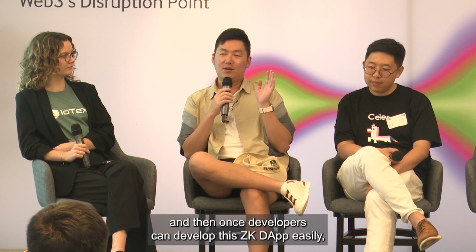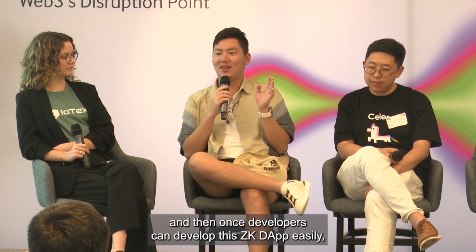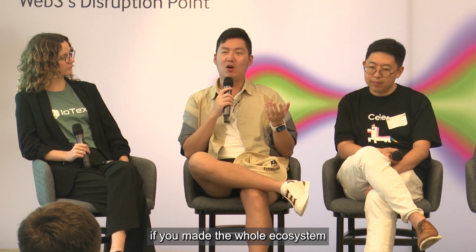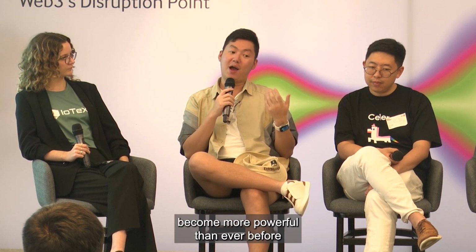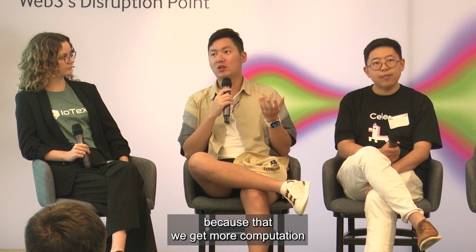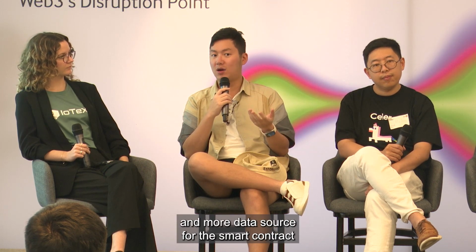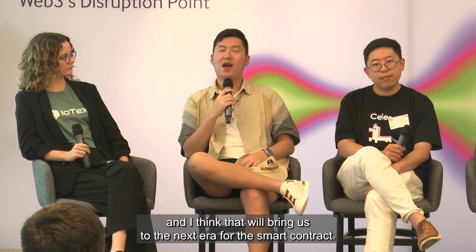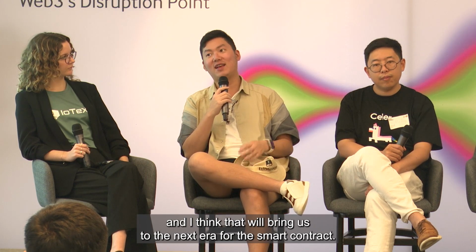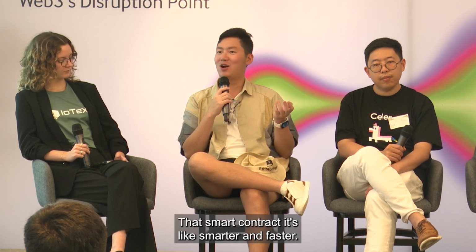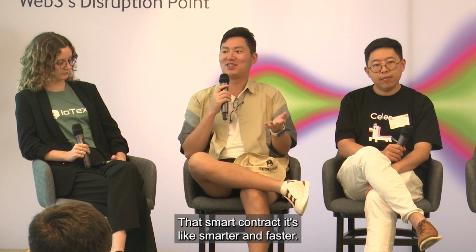Once developers can develop ZK dApps easily, it makes the whole ecosystem more powerful than ever before, because we can have more computation and more data sources for the smart contract, and I think that will bring us to the next era for the smart contract. Smart contracts that are smarter and faster.